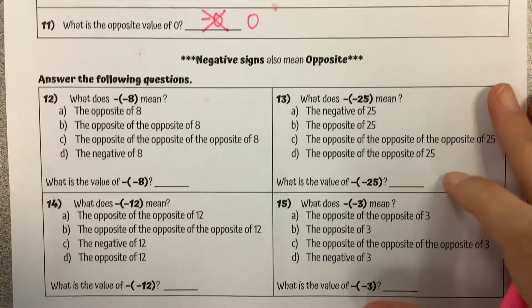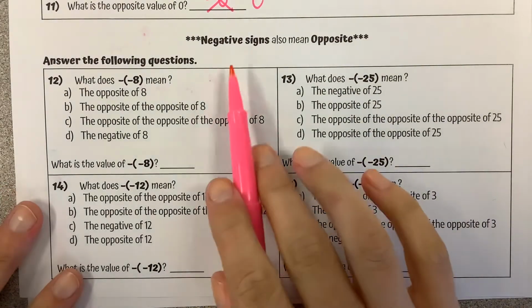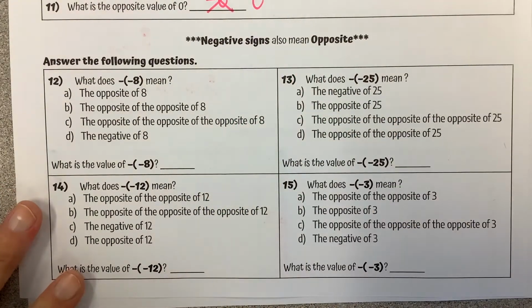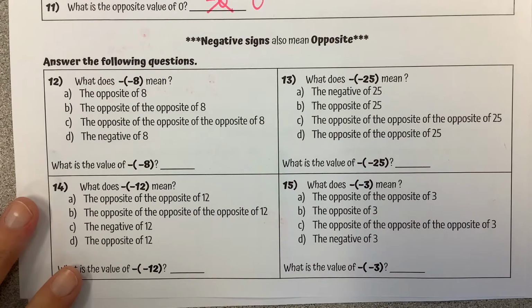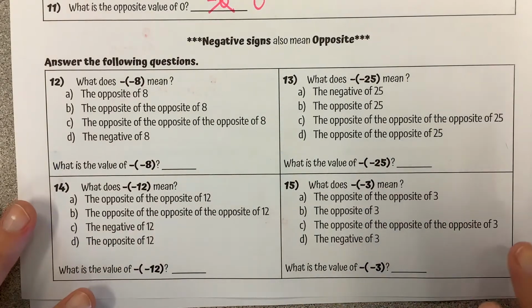All right, then last part, and this is going to be important, especially when you get into adding and subtracting integers. A negative sign also means opposite. So negative is the same kind of idea as opposite, right? Negative 6 is the opposite of positive 6.